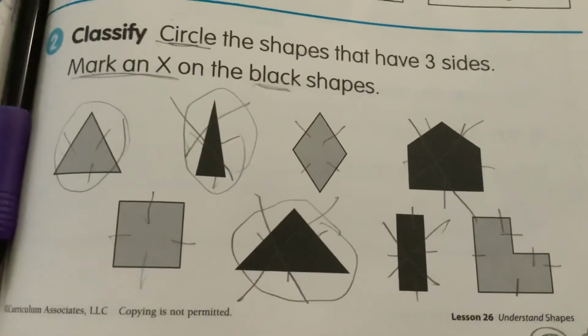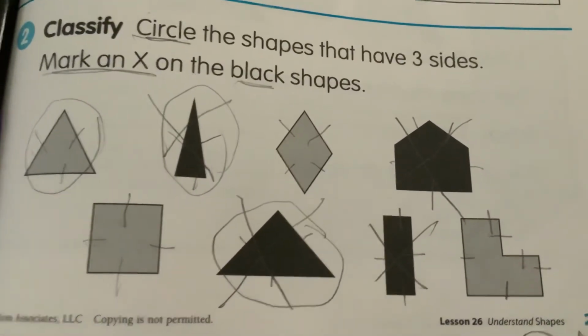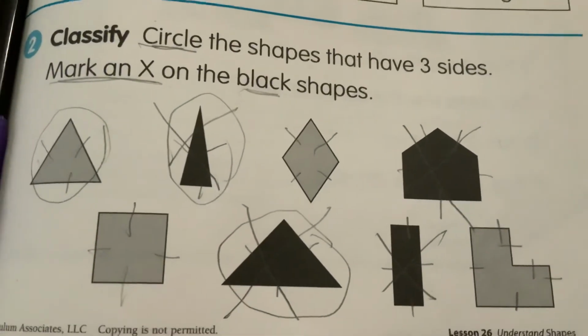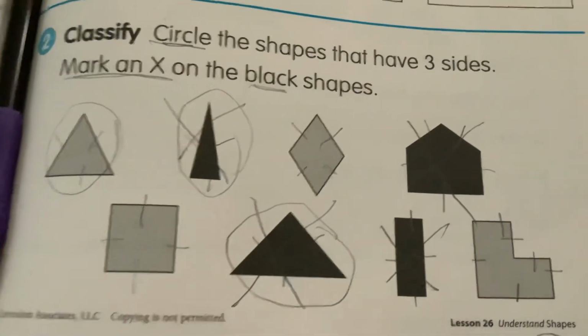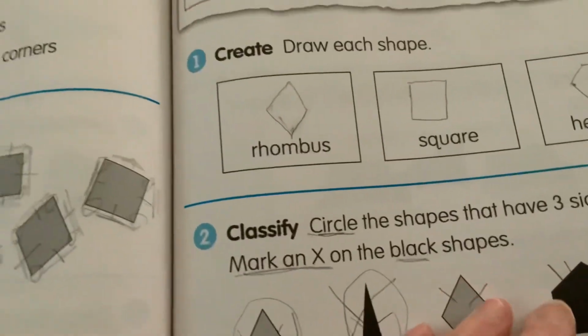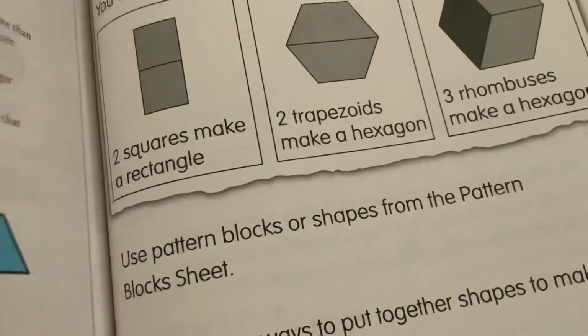No, because triangles could be black, squares could be black, hexagons could be black. The color is not an attribute that makes that a hexagon or a triangle or a square. Okay, then if you turn the page, we'll see what you can be working on this time.